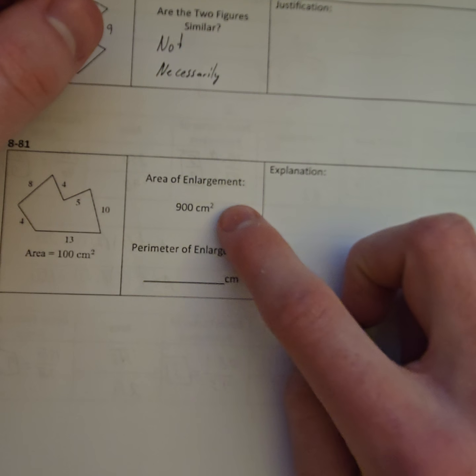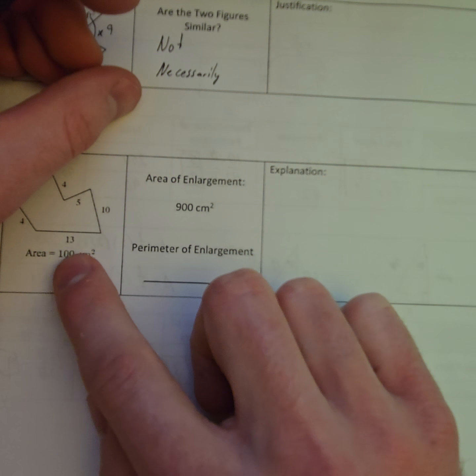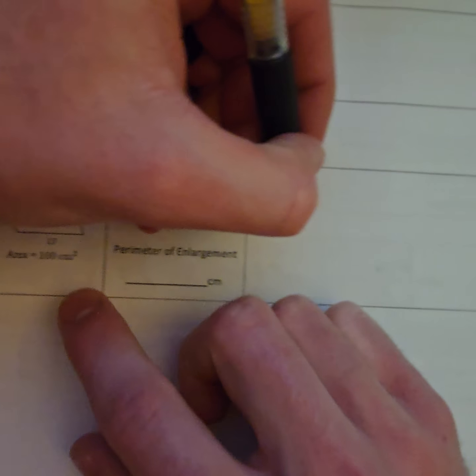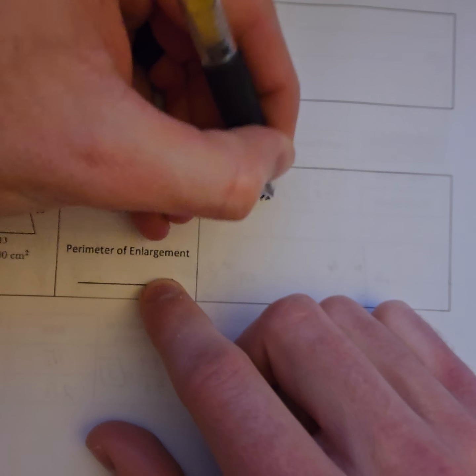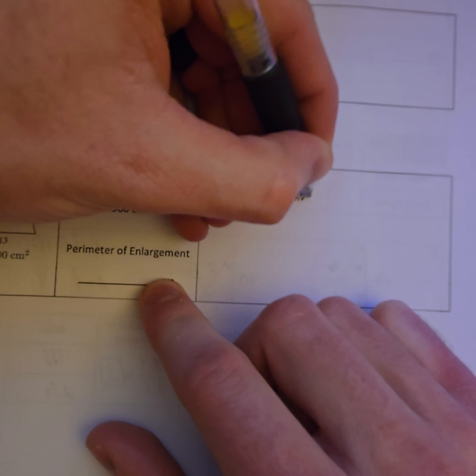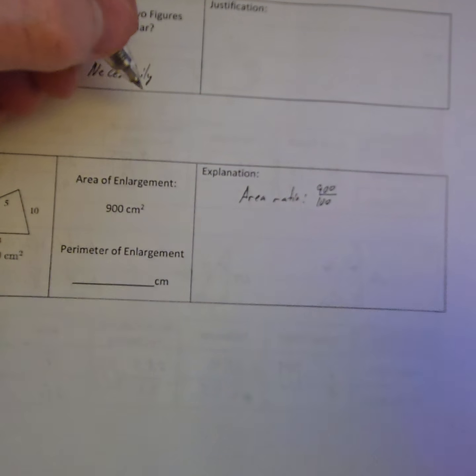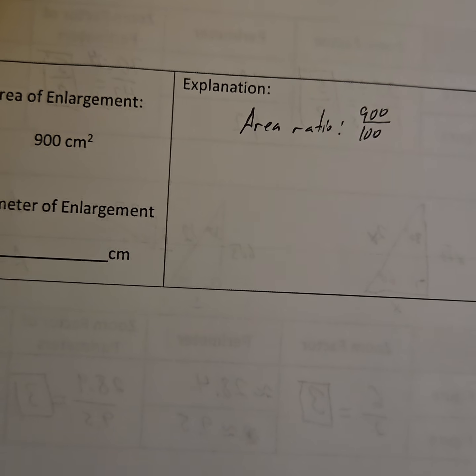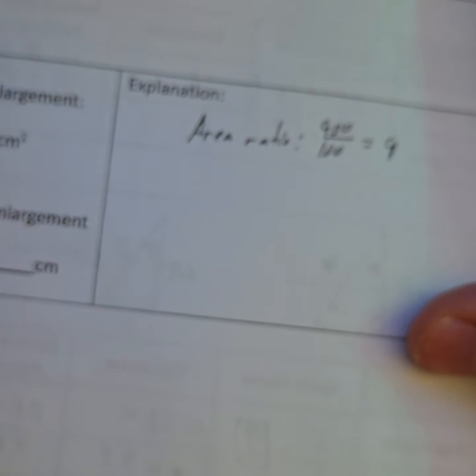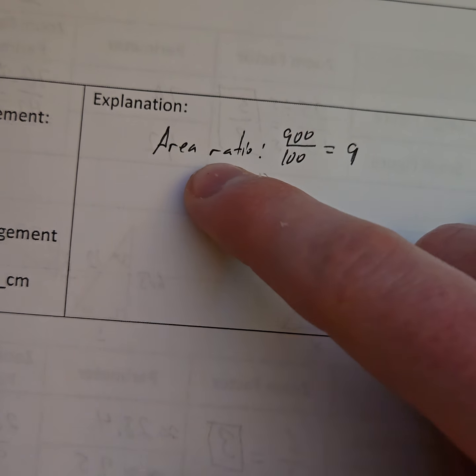Well, first of all, it says the area of the enlargement is 900 and the original area was 100. So first thing I'm going to do is I'm going to find the area ratio. If we take 900 divided by 100, let me zoom in a bit here. 900 divided by 100 is 9, so that's our area ratio.